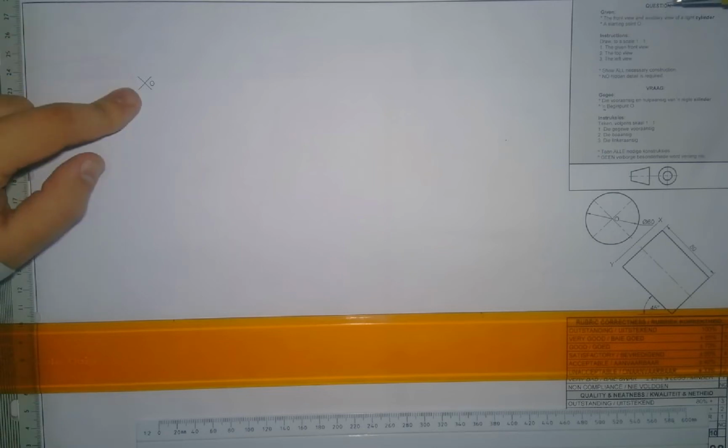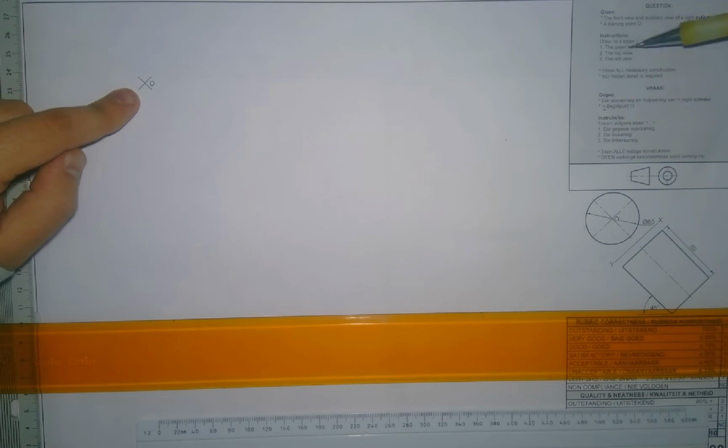Now, as you can see in this drawing, we have a full circle here. So how many parts am I dividing that into? 12. Okay. So, question. The front view and auxiliary view of a right cylinder and a starting point O. So the starting point O is obviously that given O over there. Instructions. Draw to a scale 1 to 1 the given front view, the top view and the left view. Show all necessary construction and no hidden detail is required.